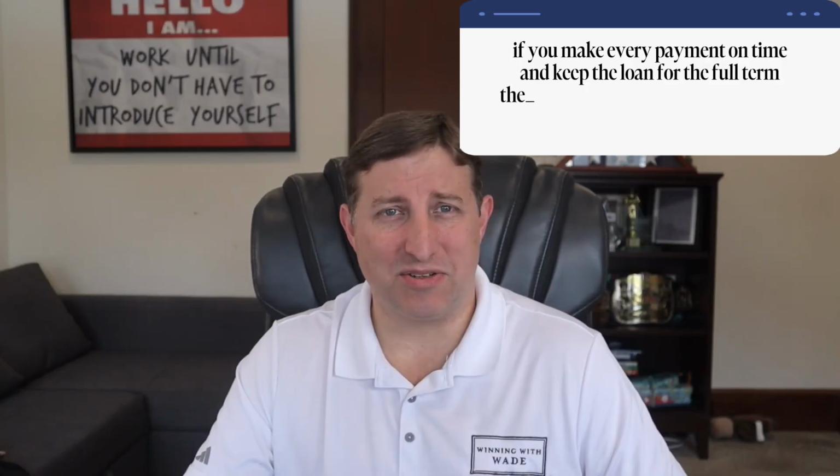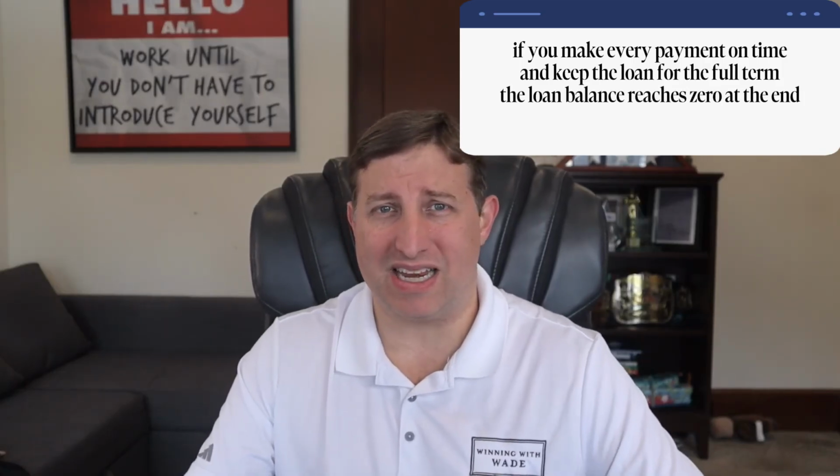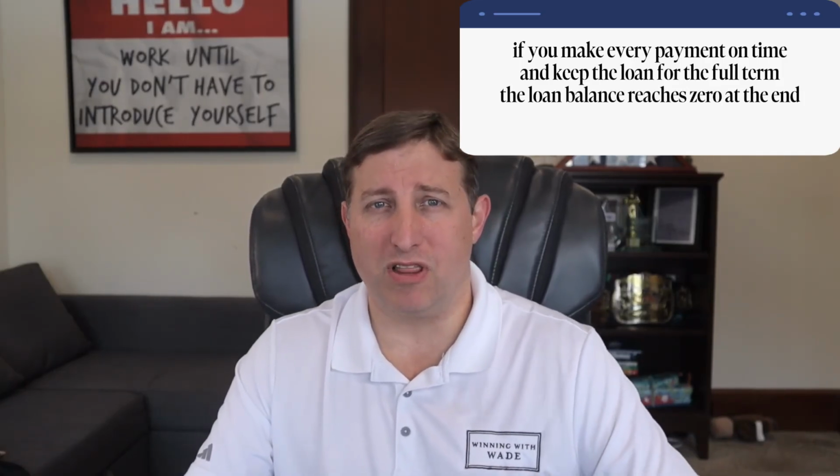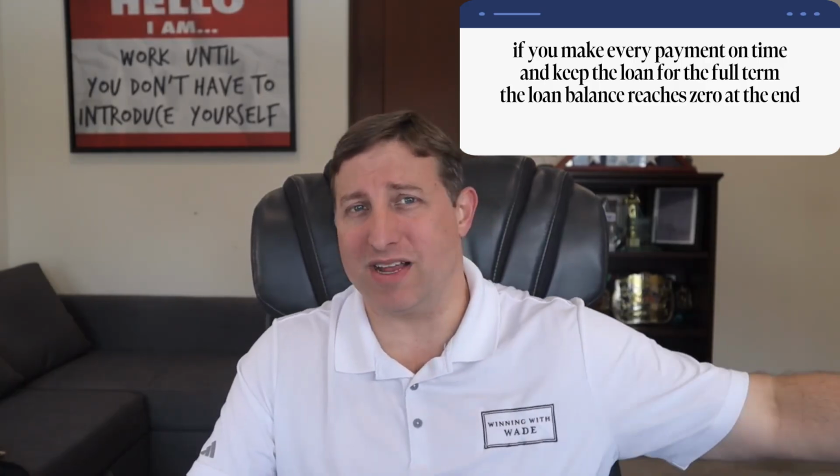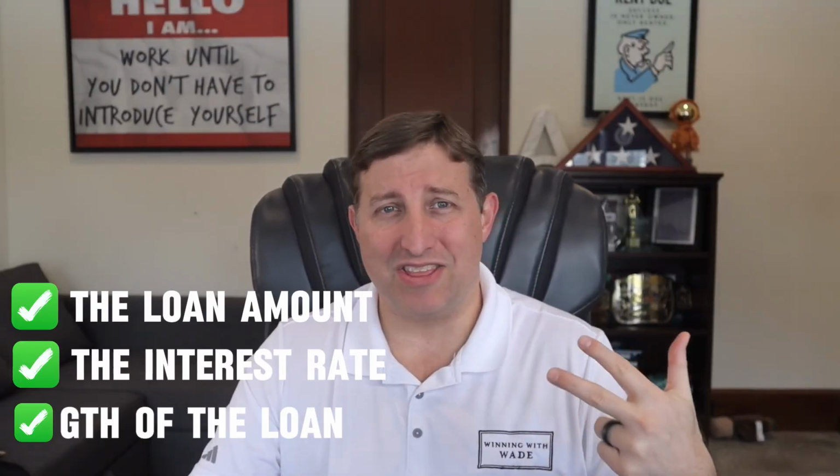For a fixed-rate conventional loan, lenders calculate the principal and interest portion using a standard amortization formula. That formula is designed so that if you make every payment on time and keep the loan for the full term, the loan balance reaches zero at the very end. The formula uses three inputs: the loan amount, interest rate, and the length of the loan. Change any one of those and the payment changes. That is it. There's no separate underwriting version of the math, no negotiation in the calculation. It's the same structure that applies whether the loan is small or large. What changes is the scale.